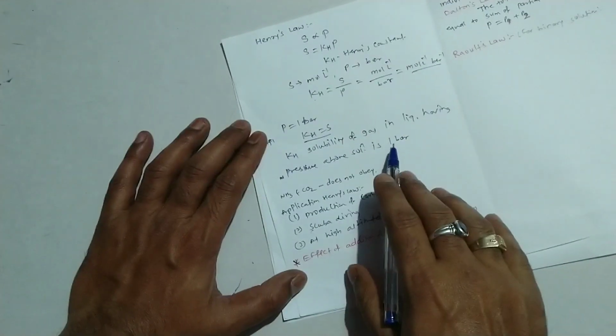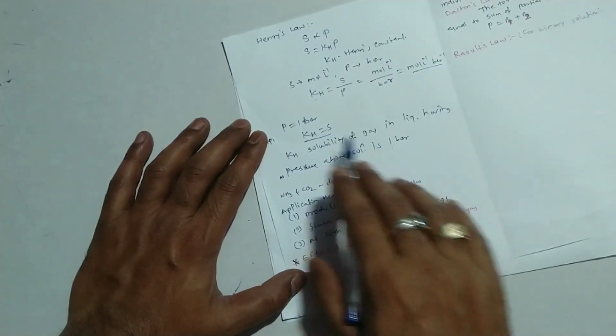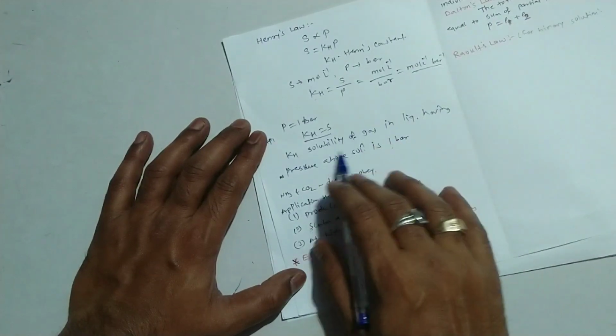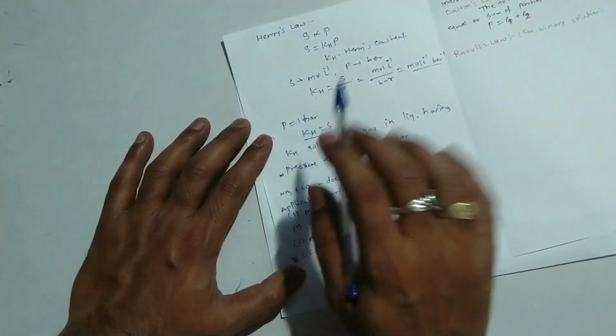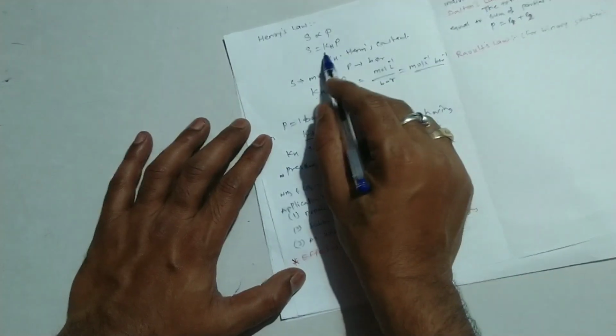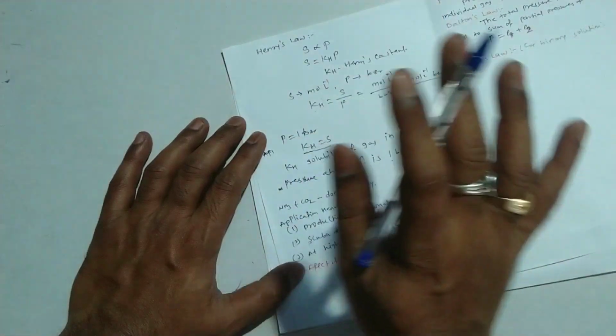That is, if a solution carries 1 bar pressure, then Henry's constant is nothing but the solubility of the gas in that liquid. Always remember, whenever we have to give a definition for any constant, the term which is multiplied to that constant, we have to consider as 1.